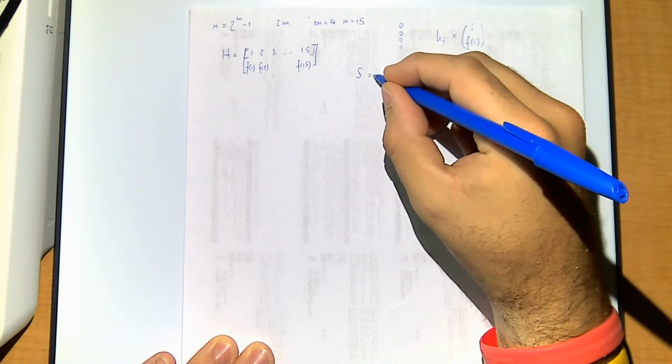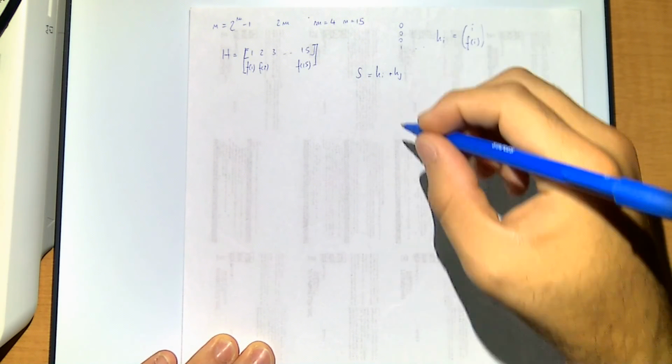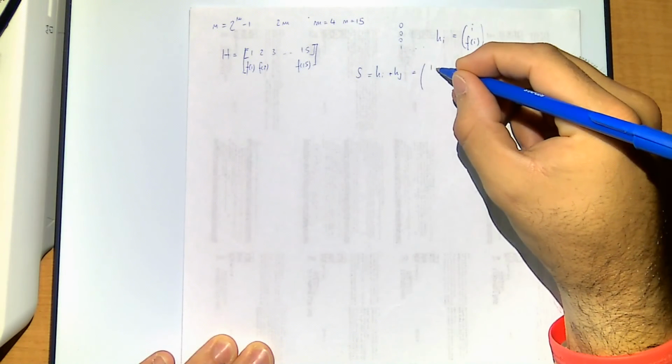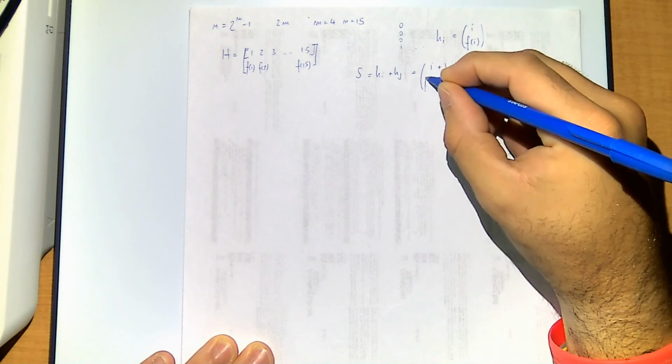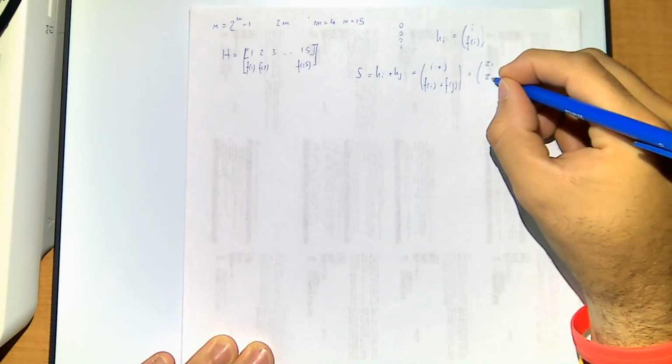If I now want to correct 2 errors, that means that my syndrome is going to be hi plus hj, the sum of 2 columns. With Hamming codes it was easy. The syndrome was exactly 1 column, boom, I can see it right away. But now my syndrome is going to be the sum of 2 columns, so it's going to be of the form i plus j, and then f of i plus f of j. Let's call these z1, z2.